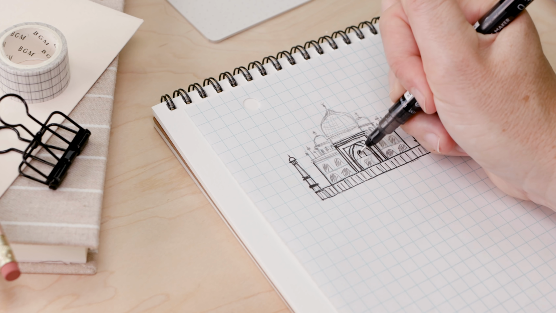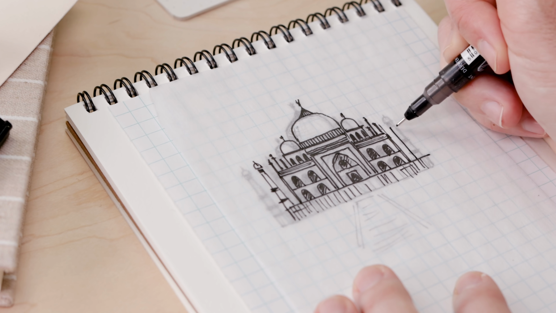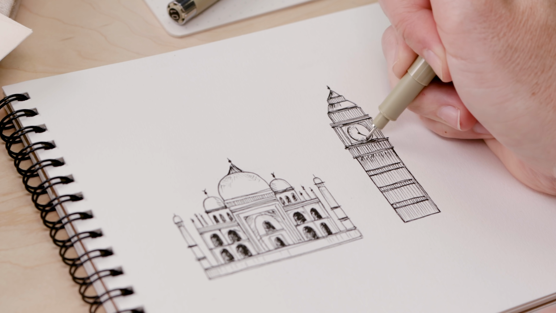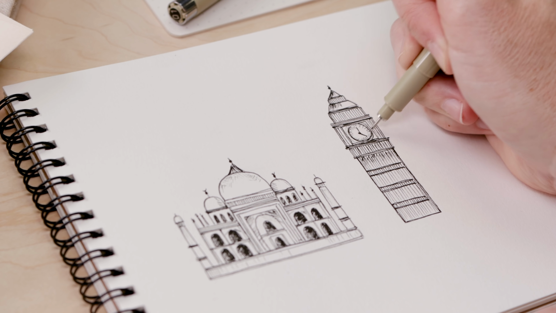You asked for more architectural doodles, so in today's video, that's exactly what we're doing, turning arches, doorways, and buttresses into little lines and squiggles.